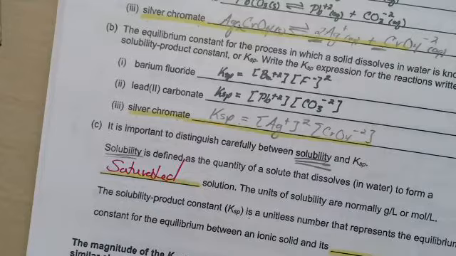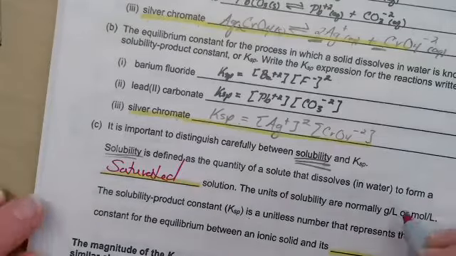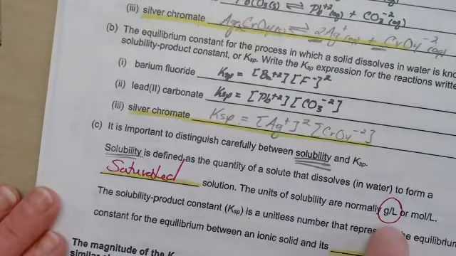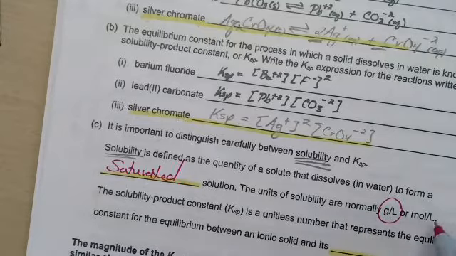Perfect. The amount that can be dissolved in that amount of solvent at that temperature. Solubility can be conveyed in gram per liter, meaning grams of solute per liter of solvent, or mole per liter, mole of solute per liter of solvent.